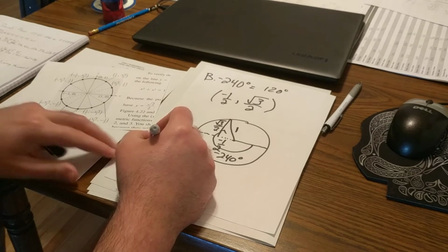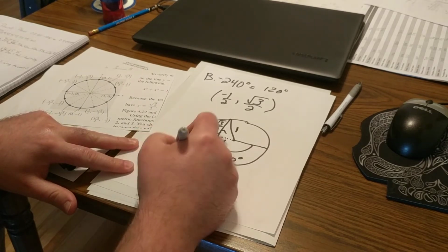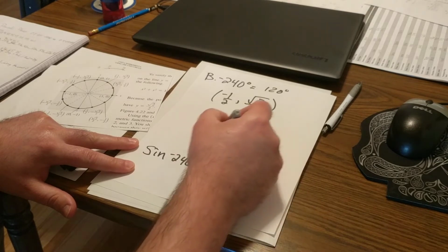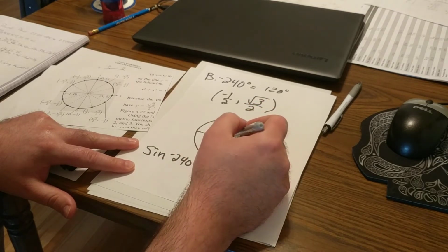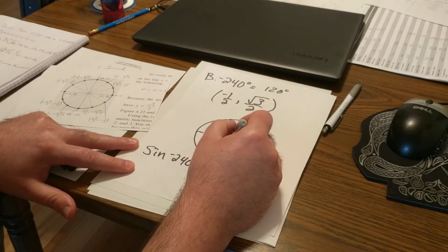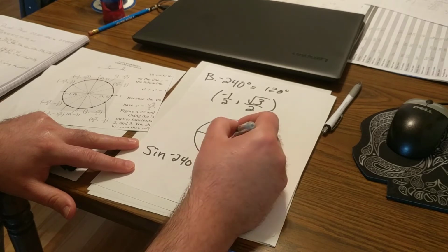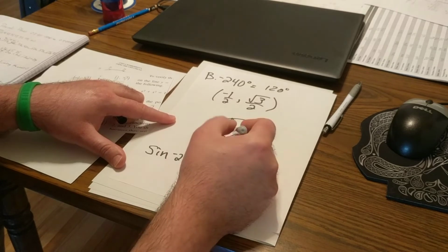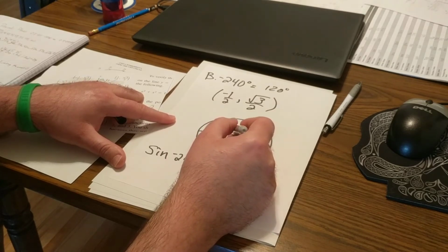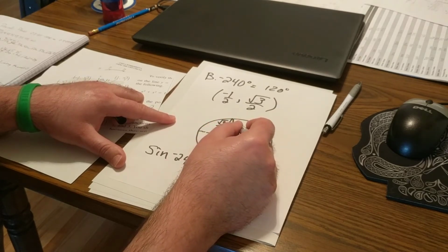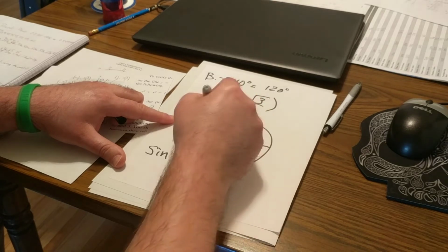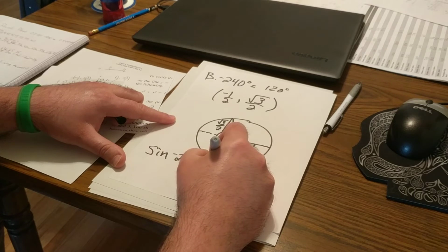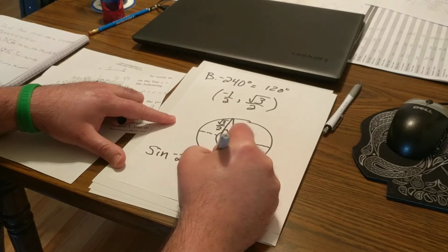So what I need to do now to find the sine of that negative 240 is, as I'm going around this way, I'm going to be using this angle here. So this is going to be my angle of reference. So my sine is going to be the opposite over the hypotenuse, which we learned in a previous video. Anything over 1 is going to be itself. So this is going to be radical 3 over 2.